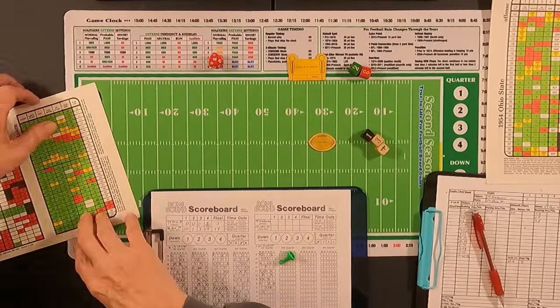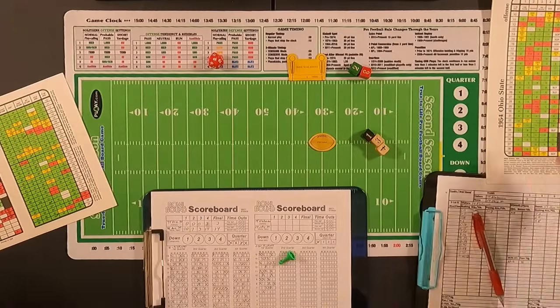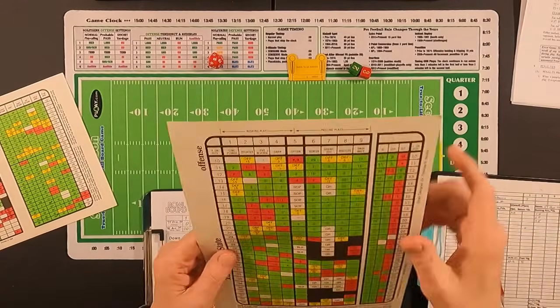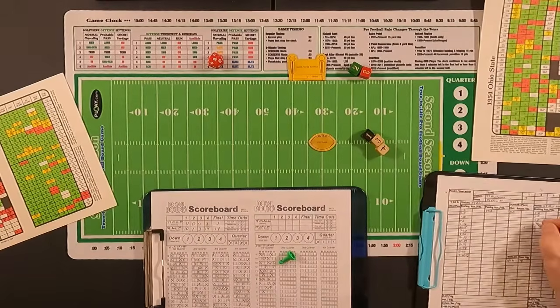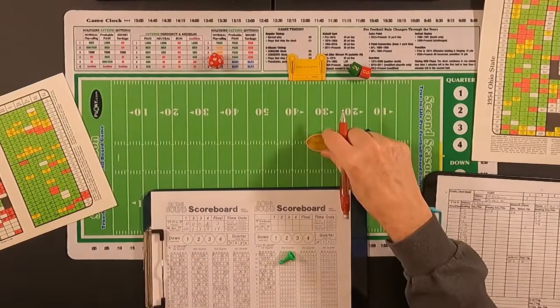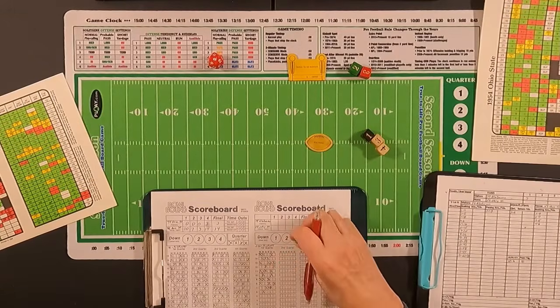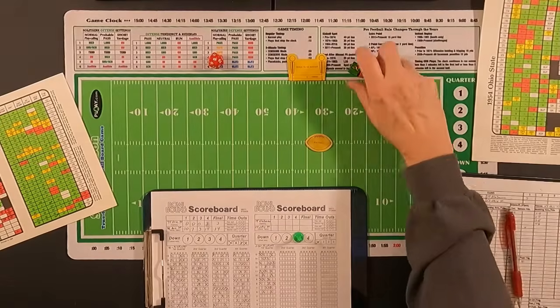I got a 17. Okay. A 5. Oh, nothing. And a 17 on my line plunge is 1 yard. Wow. Not great. It's going to make it 3rd and 4. Okay. 3rd down and 4.